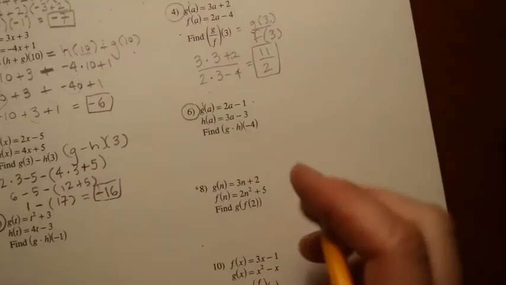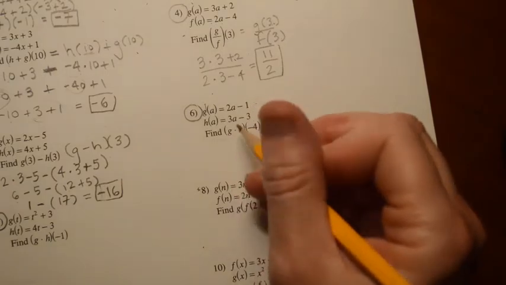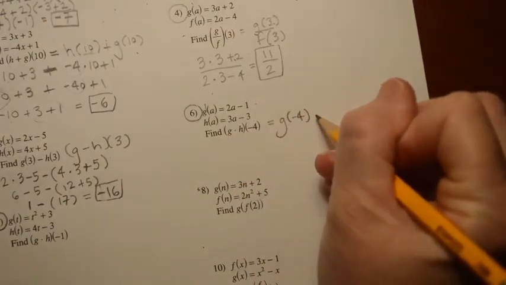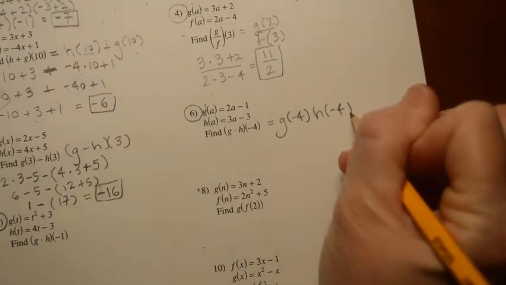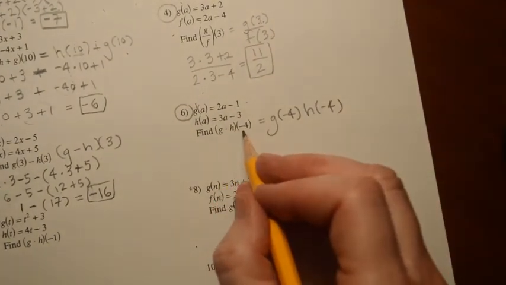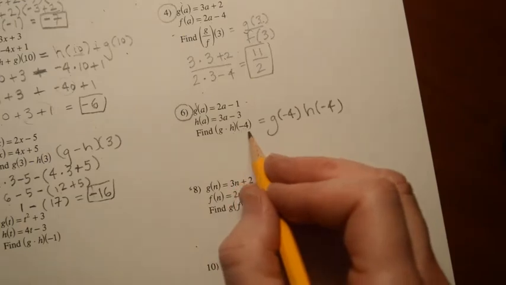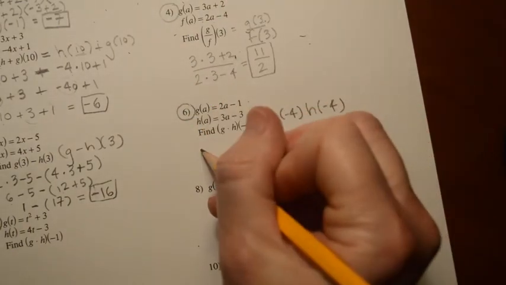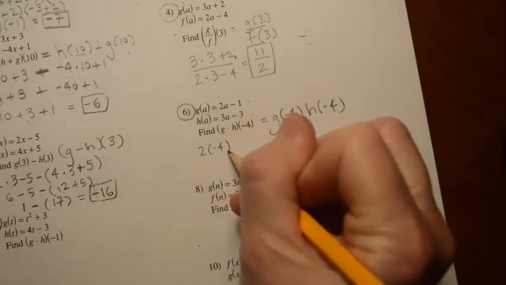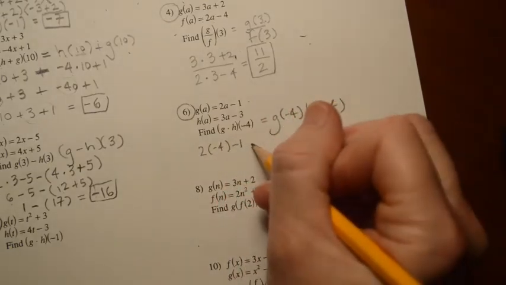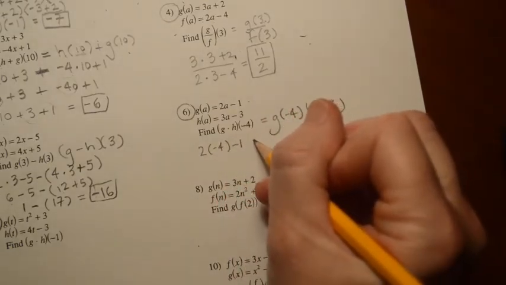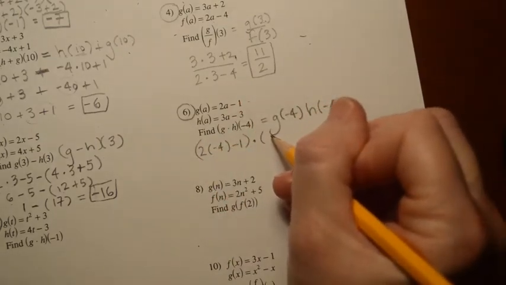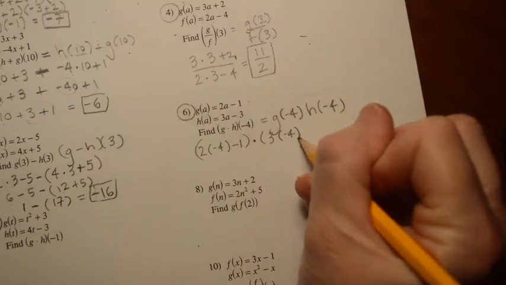Okay, and number 6, g times h of negative 4, you should have written that as g of negative 4 times h of negative 4. Again, if you're looking at that and you see this without having to write it down, that's fine. You don't have to write it down. So g of negative 4, that would be 2 times negative 4 minus 1. And then this would be times 3 times negative 4 minus 3.